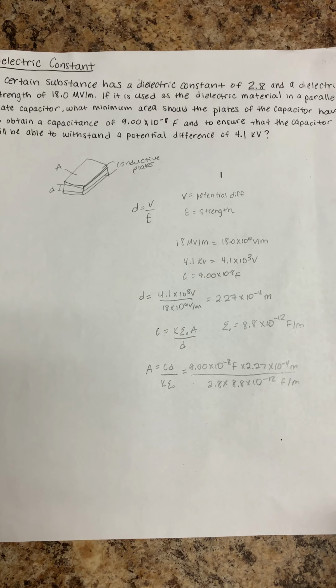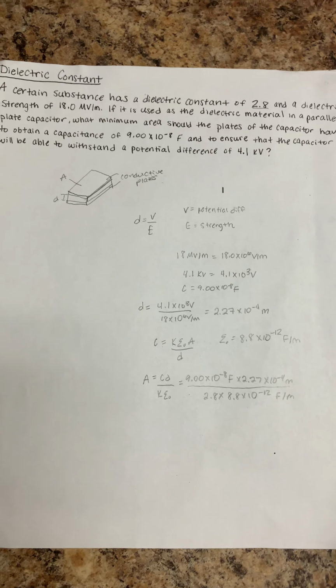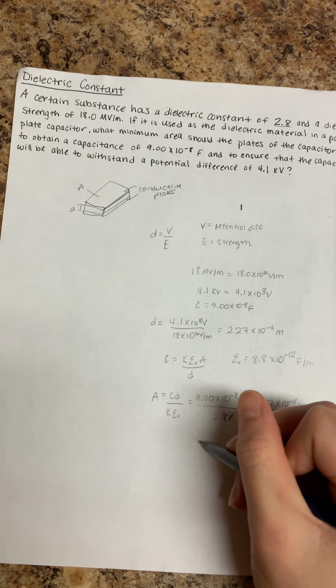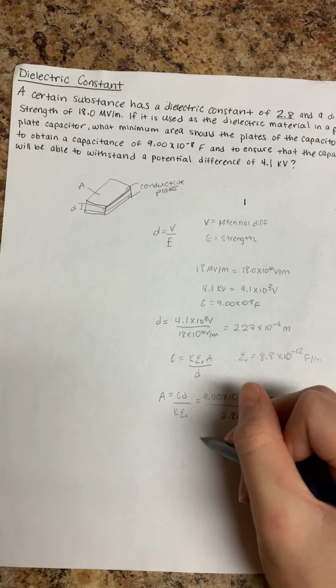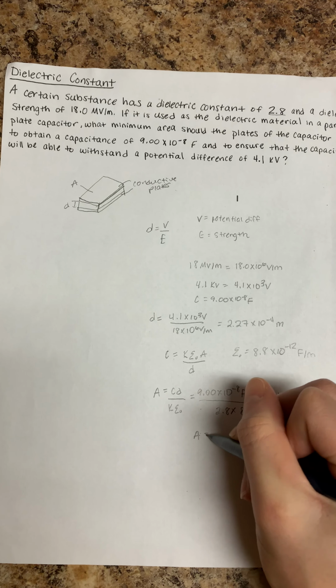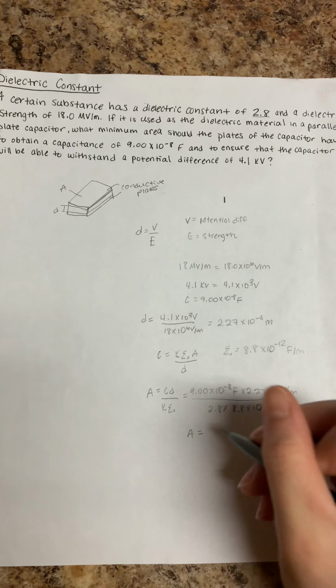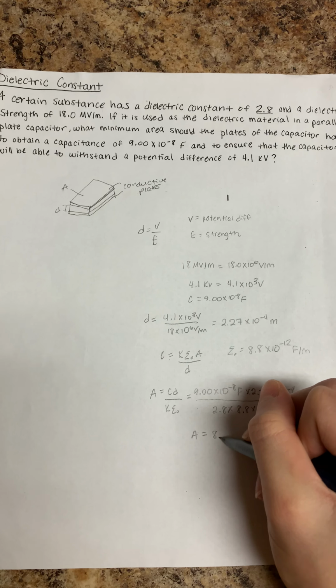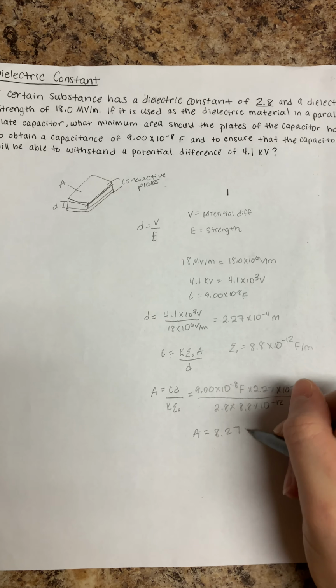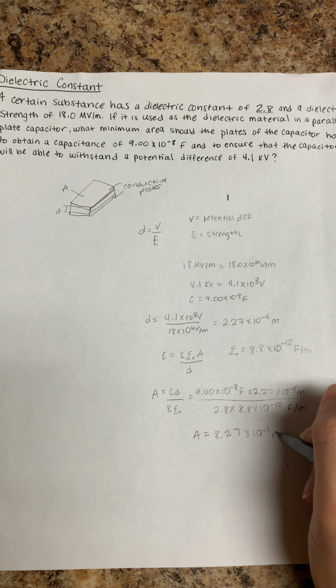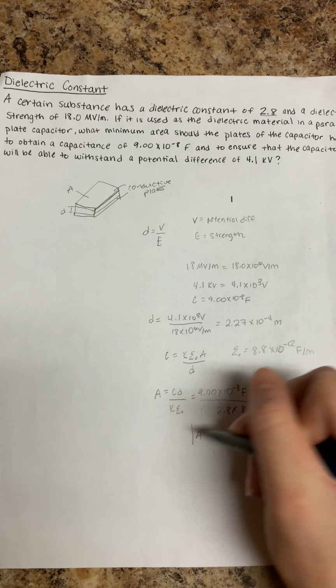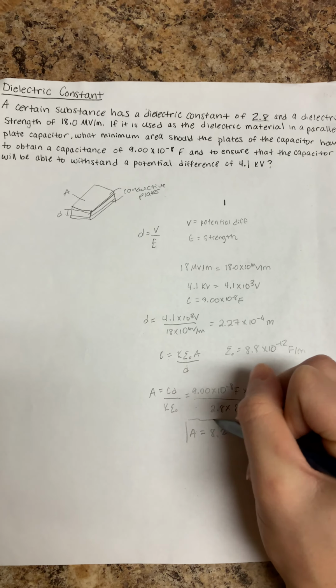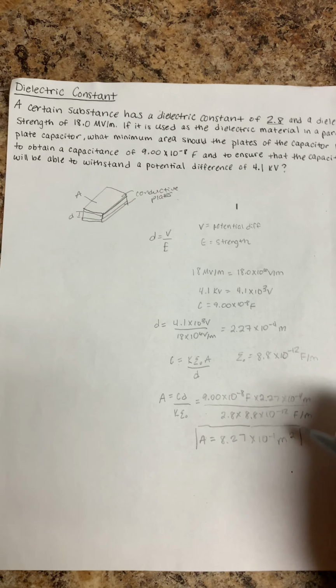And what happens here is the farads cancel out, and then it's meters squared will be our final answer units. So when you calculate this, you end up getting 8.27 times 10 to the negative 1 meters squared. Box that. It's our final answer.